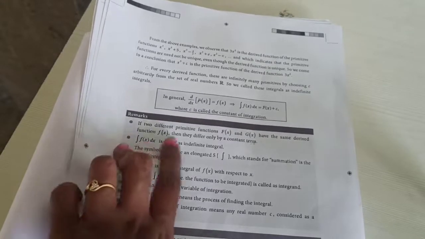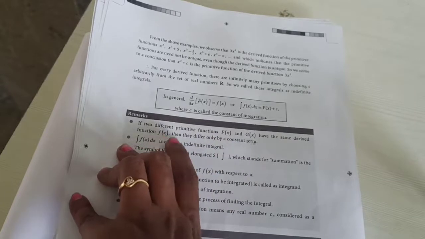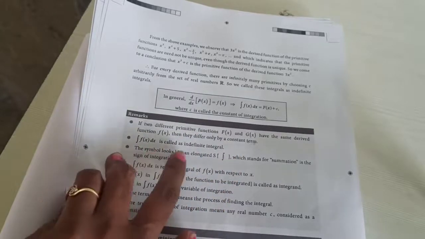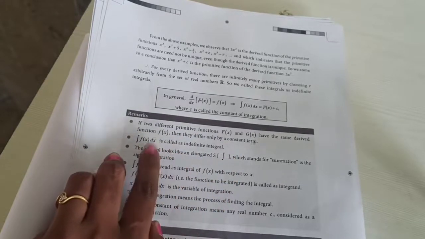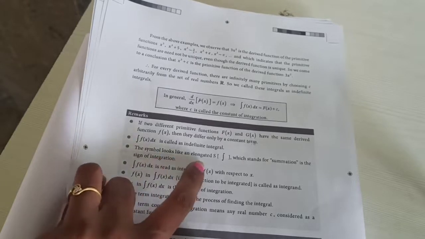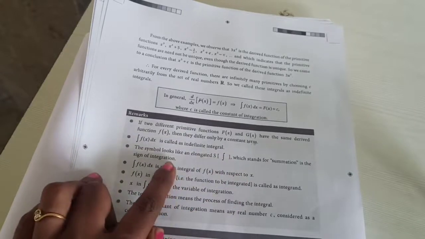If two different primitive functions f of x and g of x have the same integral function f of x, then where will they differ? In the constant term. Then integral f of x dx is called the indefinite integral. So what is the indefinite integral? Integral f of x dx. The symbol looks like an elongated S, which stands for summation, and is the sign of integration.